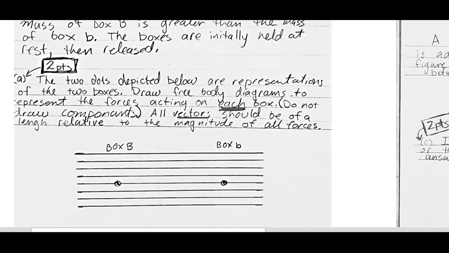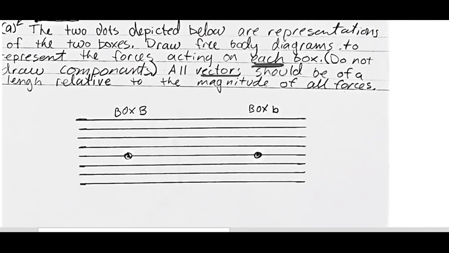Okay, in case I haven't said it 5 million times before, do not use pen on free body diagrams. Get your pencil. You should have lots of them. If not, raise your hand. The proctor will bring you one.